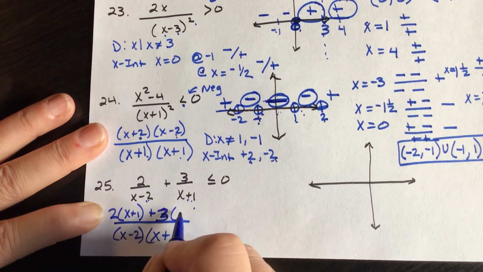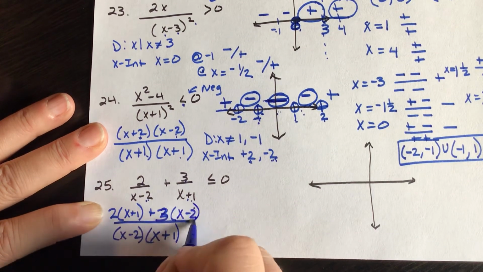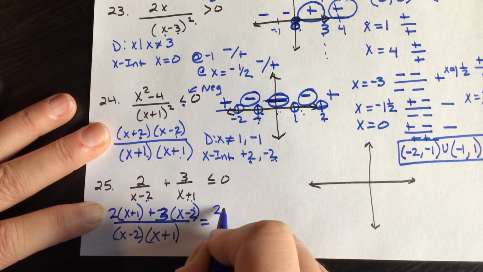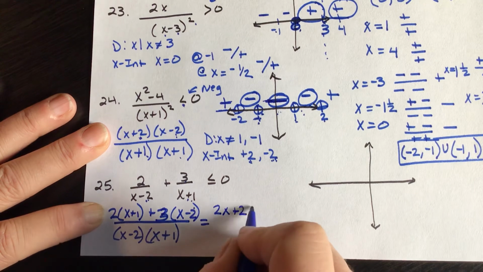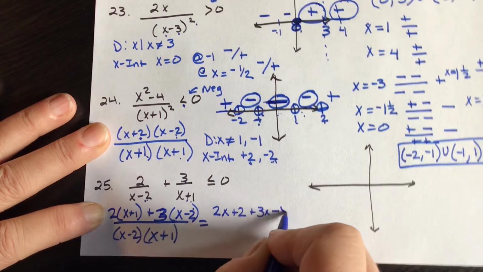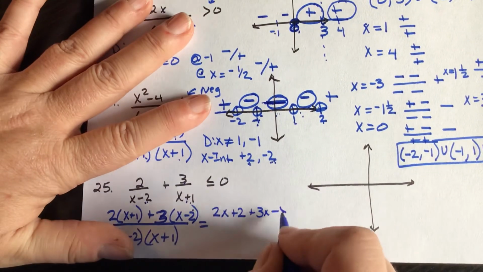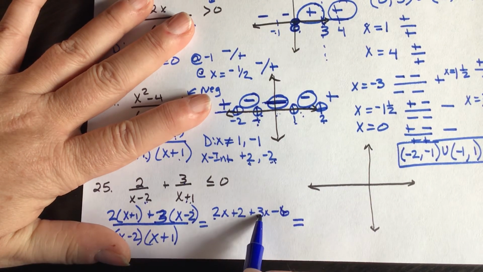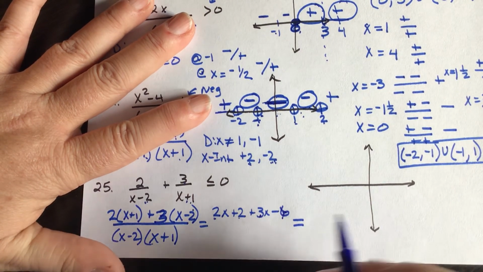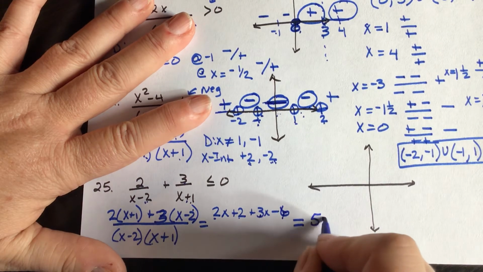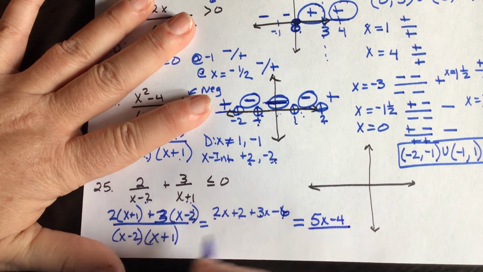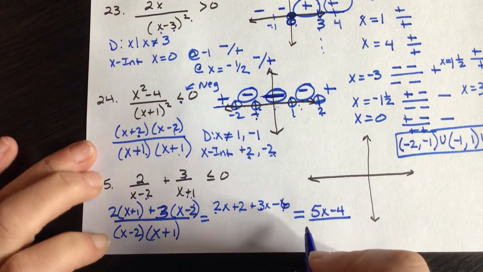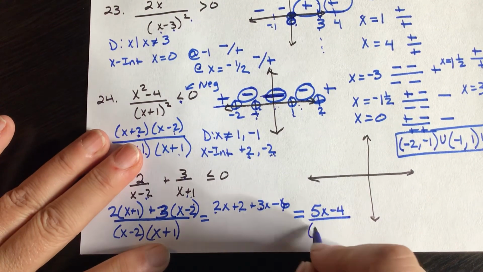This gives me on the numerator 2x plus 2 plus 3x minus 6, which is 5x minus 4, and on the denominator x minus 2 and x plus 1.